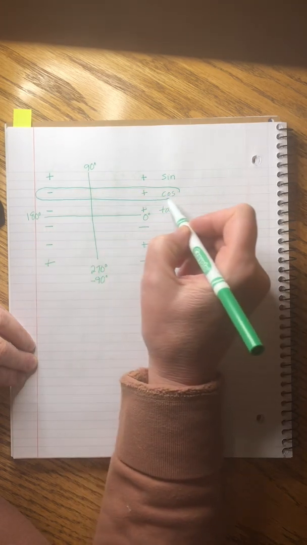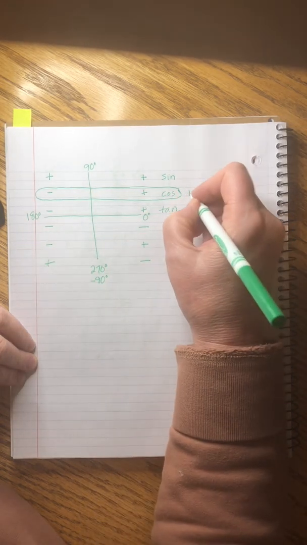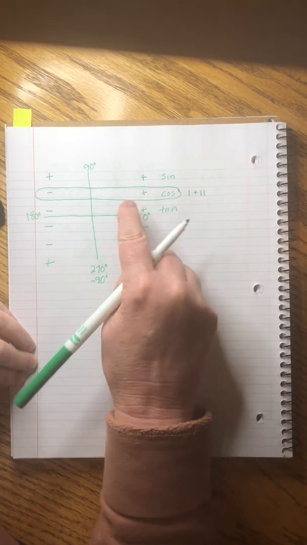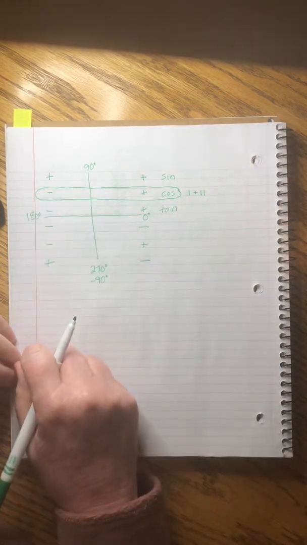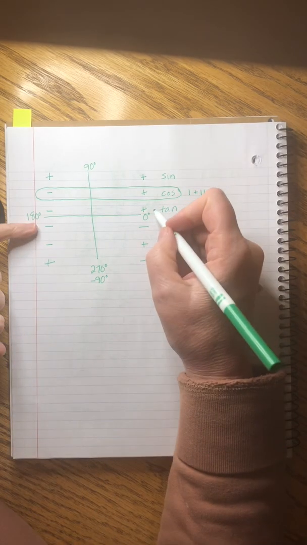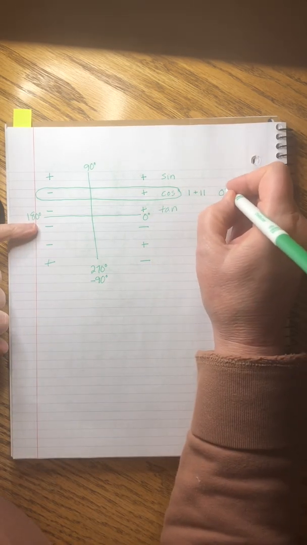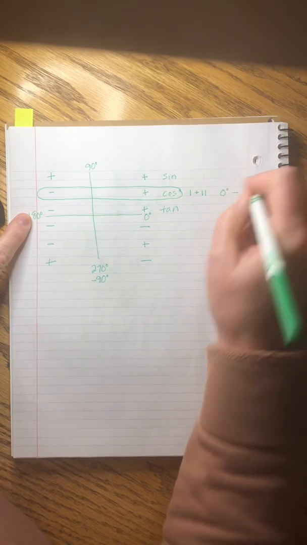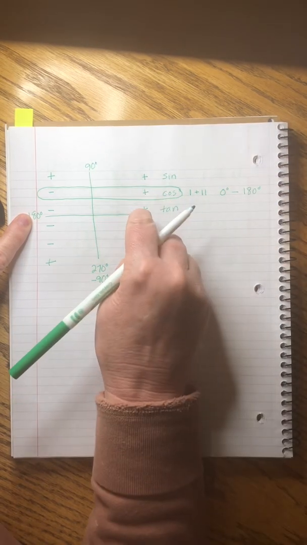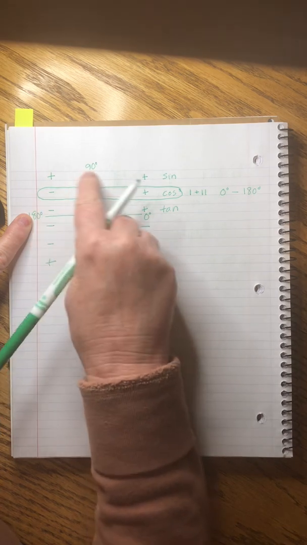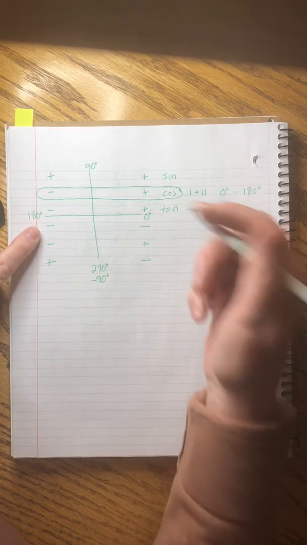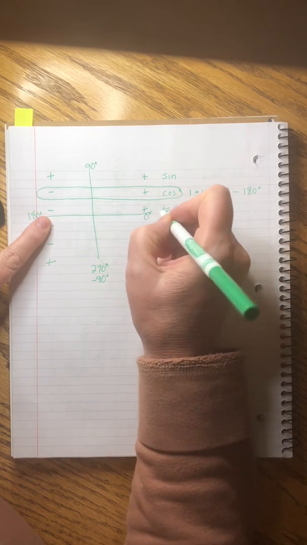Between the first quadrant and the second quadrant, cosine goes from positive to negative, right? And so we can say that between 0 and 180 degrees, we get the full range of all the cosine values because we've got positive and negative, and it goes all the way from one extreme to the other. The same is true for tangent.